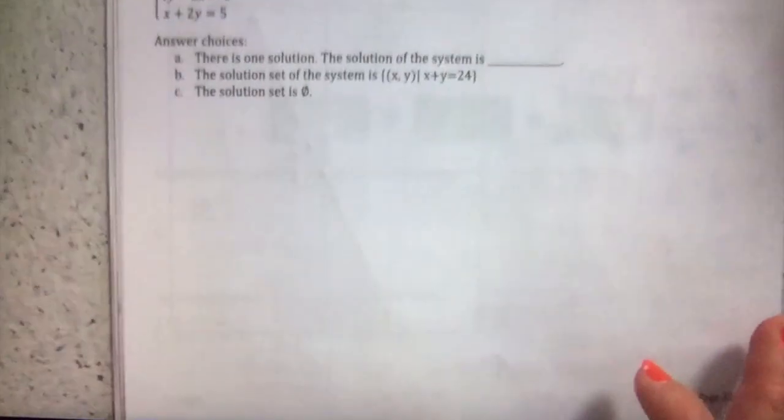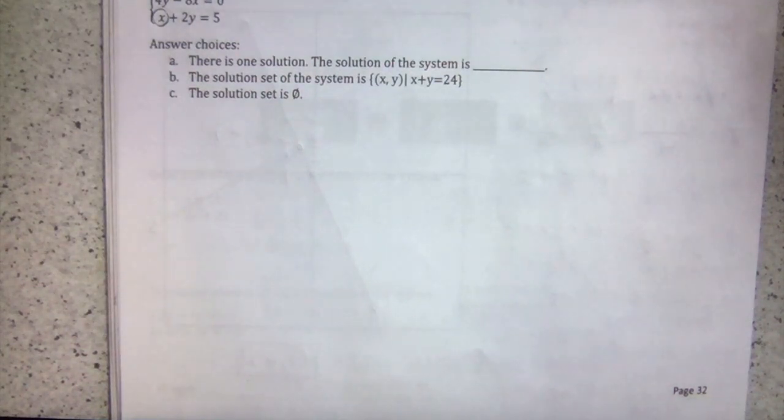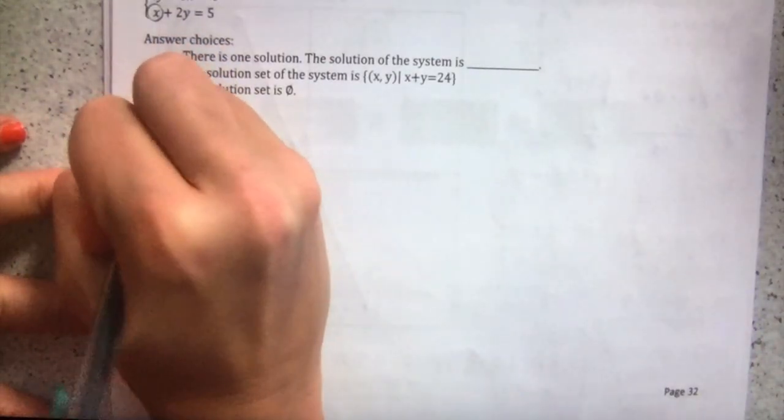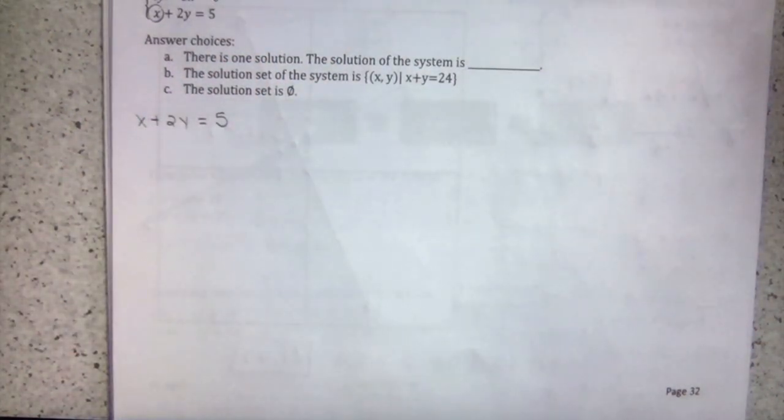So I want to try to take either equation and either solve for x equals or get y equals. Doesn't matter which, x equals or y equals, doesn't matter which equation. Looking at the second equation, x plus 2y equals 5, x is somewhat already by itself. So it's somewhat done for us a little bit. So let's do x plus 2y equals 5, and let's get x by itself completely.